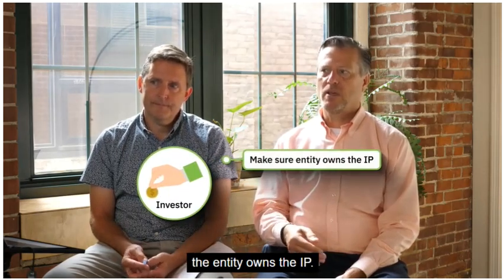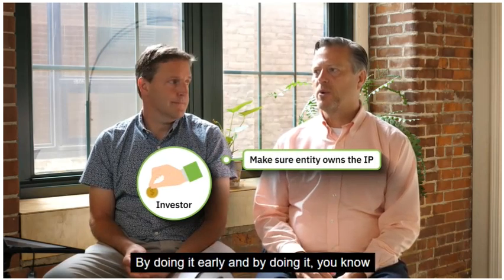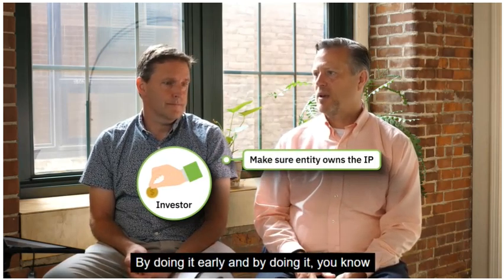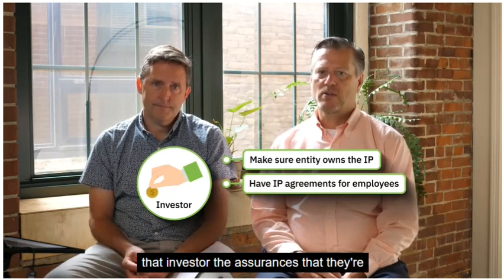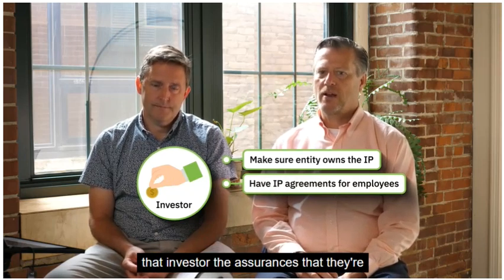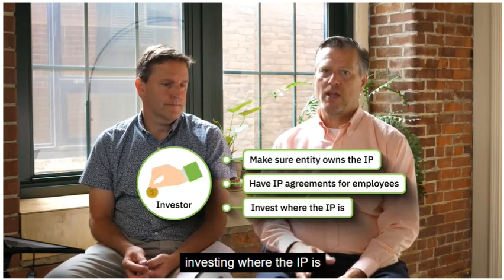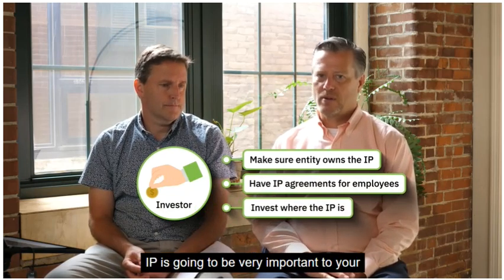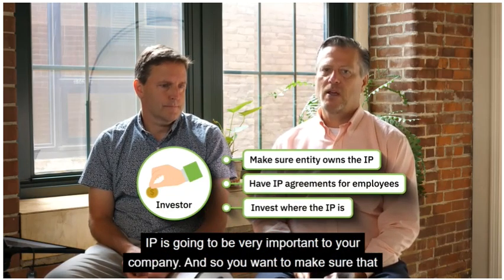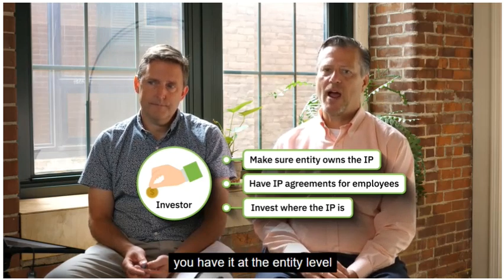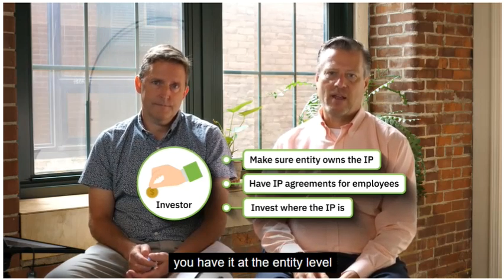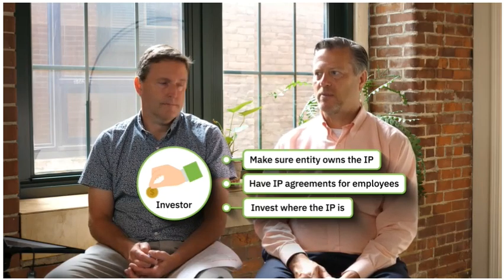Your investor wants to know the entity owns the IP. By doing it early and by doing it in employment agreements, you give that investor the assurances that they're investing where the IP is. IP is going to be very important to your company, and so you want to make sure that you have it at the entity level, not at the individual level.